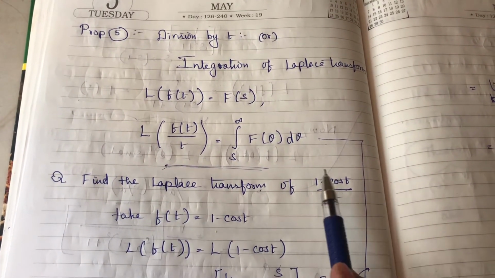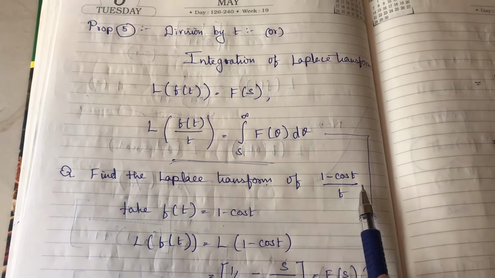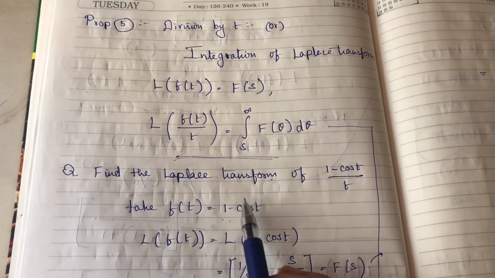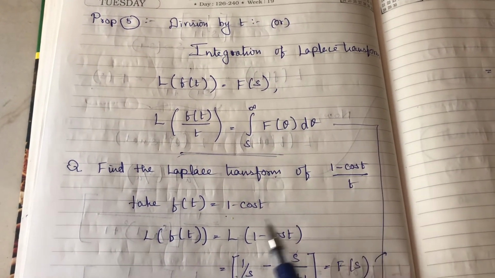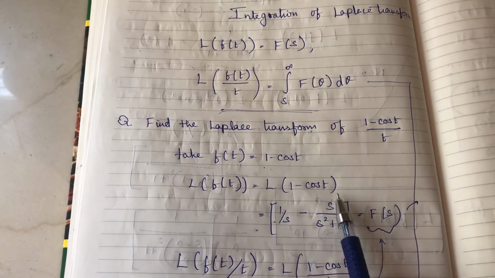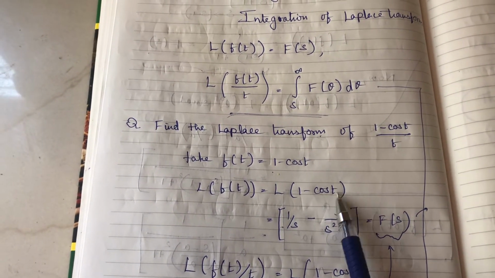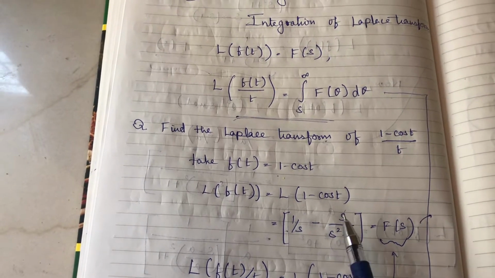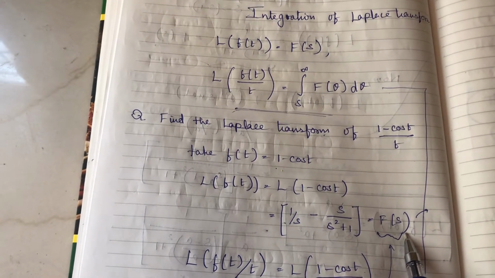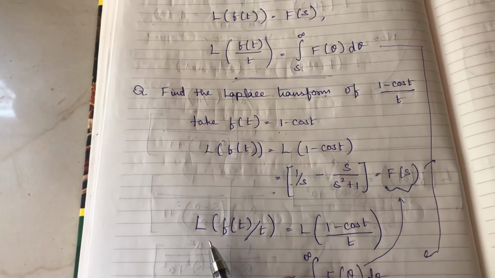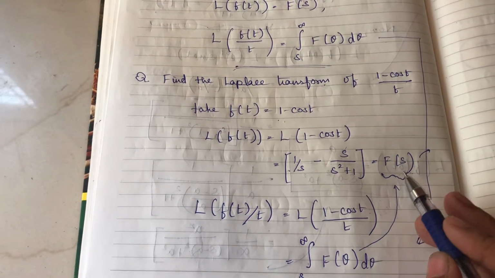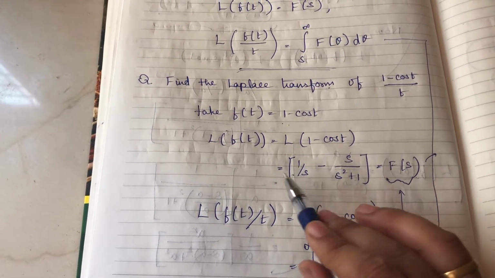They have given one function here, 1 minus cos t by t. First, we need to take f of t. So I am just taking only f of t as 1 minus cos t. Afterwards, you can see here L of 1 minus cos t. L of 1 is 1 by s, and L of cos t is s by s square plus 1. So this is f of s. But here, we need to find L of f of t by t.